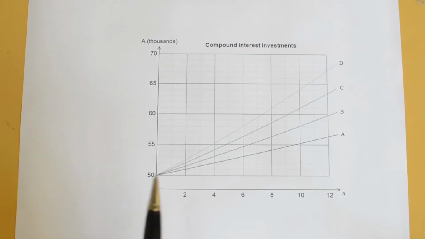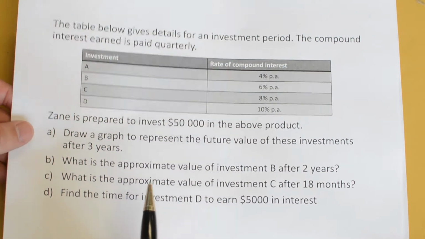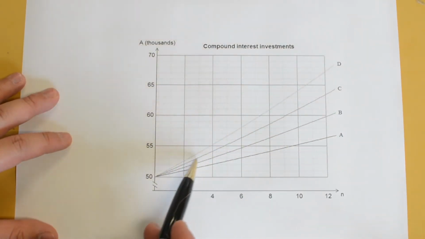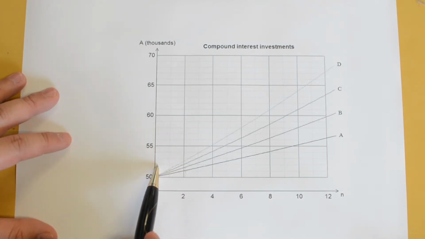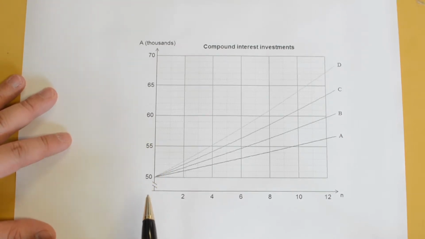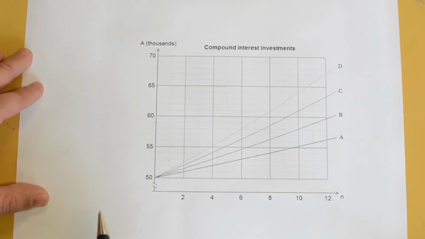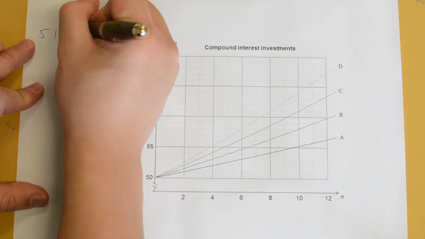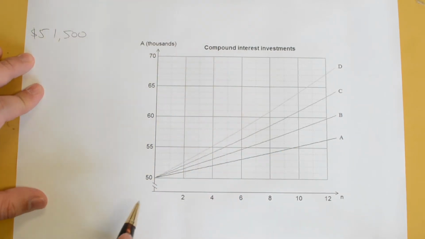Now the questions B, C, and D. What is the approximate value of investment B after 2 years? Okay, let's have a look at investment B, which is this line. After 2 years, which is here, you go up and read it across, and you would get an amount there. There is 1, 2, 3, 4, 5. So each line is 1,000. So for B, it would roughly be $51,500 for investment B after 2 years.